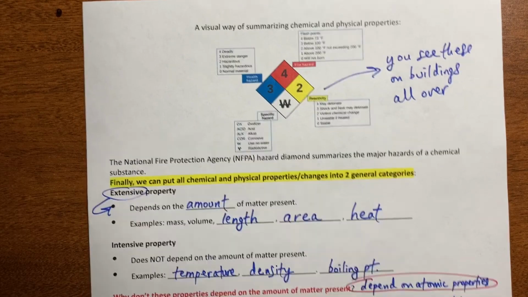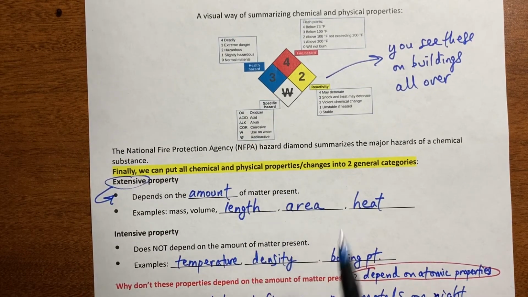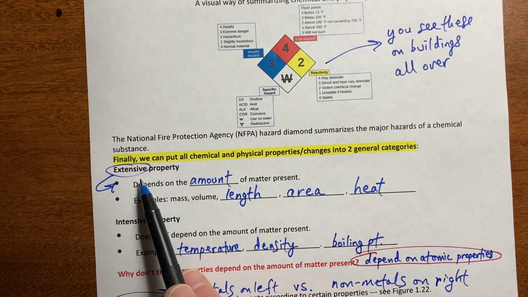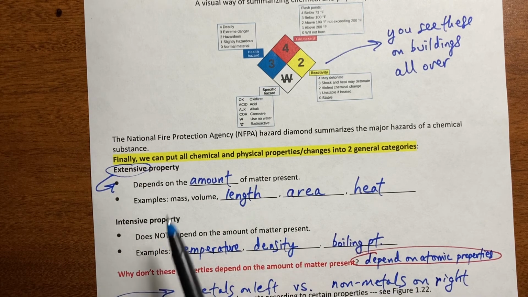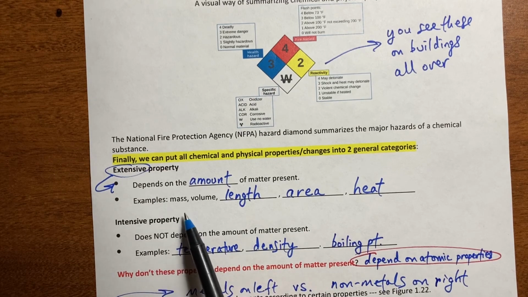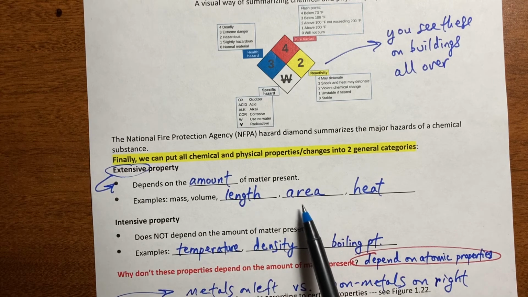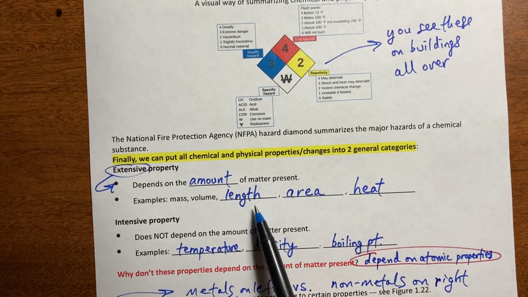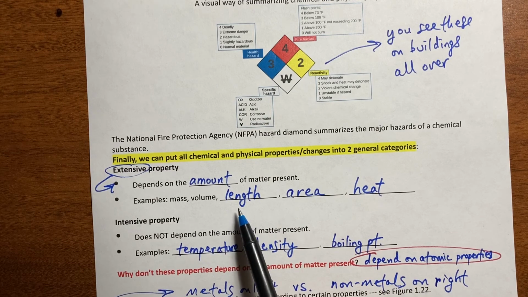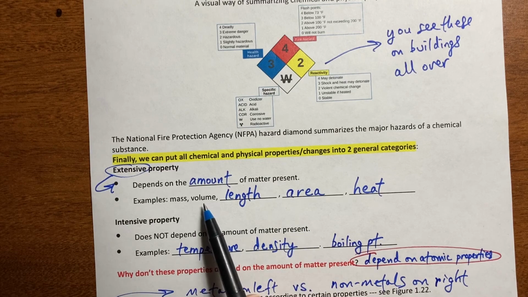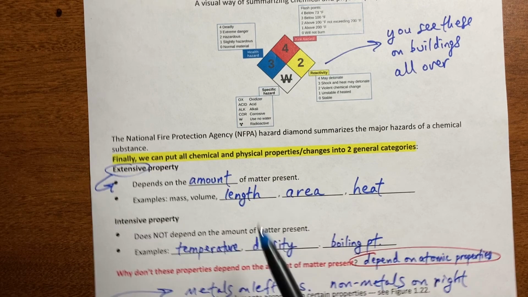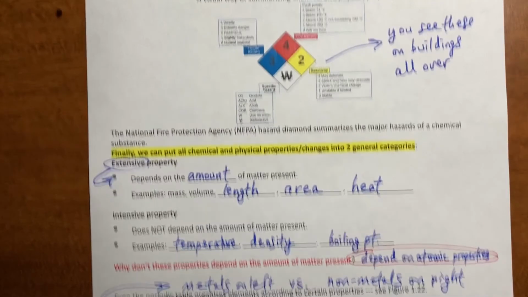And finally, we divide chemical and physical properties into 2 general categories. As I mentioned earlier, we can call them either an extensive property or an intensive property. An extensive property depends on the amount of matter present. Some examples of extensive properties are mass, volume, length, area, or heat. It's pretty easy to understand that the longer an object is, the more area or volume it's going to have, or the more mass an object has, the bigger it is, so the more area it might have. That's what an extensive property is.